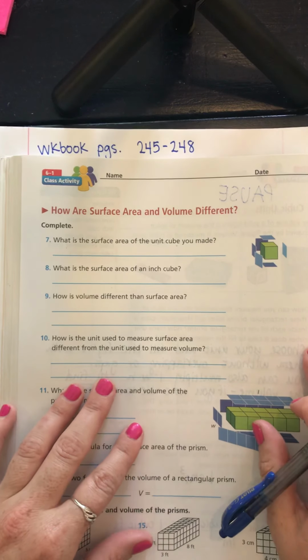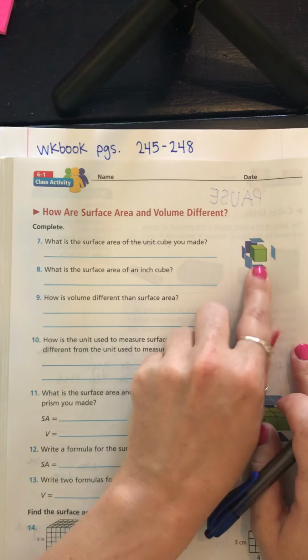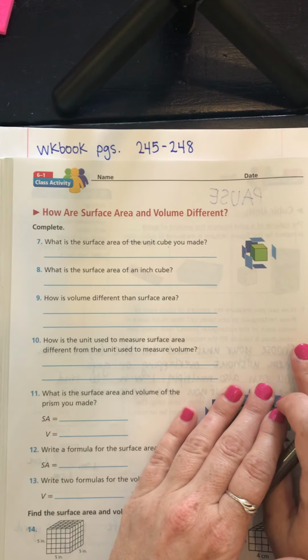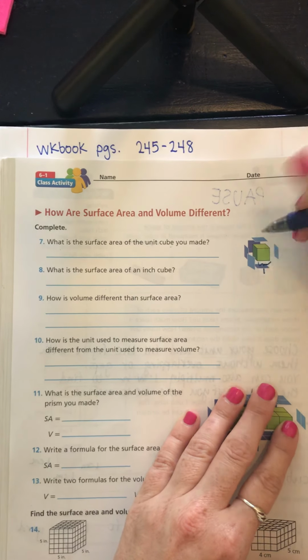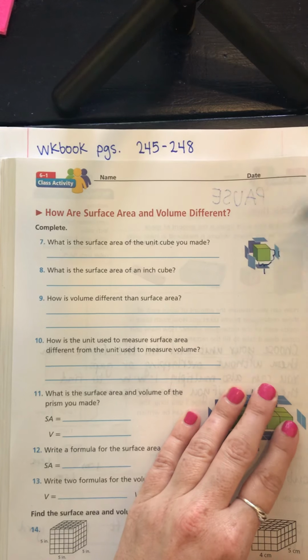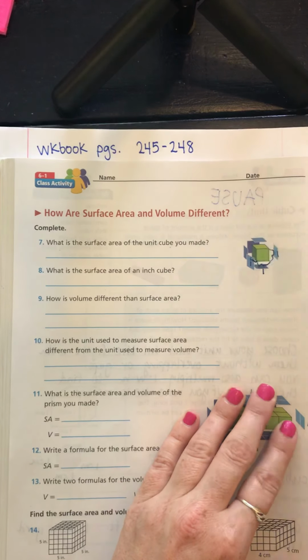Okay, so what is the surface area of the unit cube right here? So this is surface area, not volume. So I know that this is 1. This is 1. And this one going back, the length or the depth is 1.